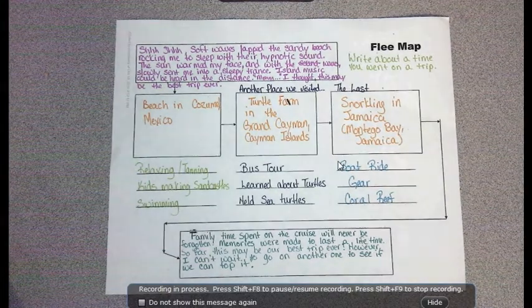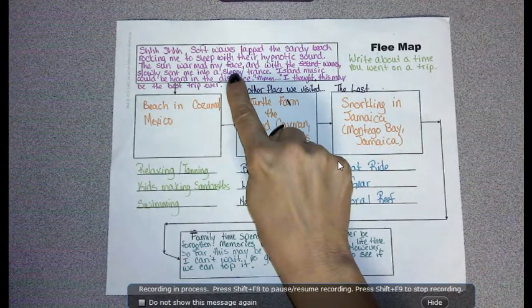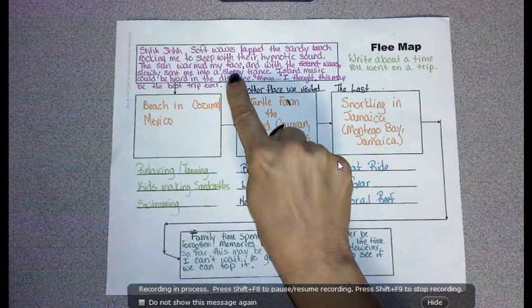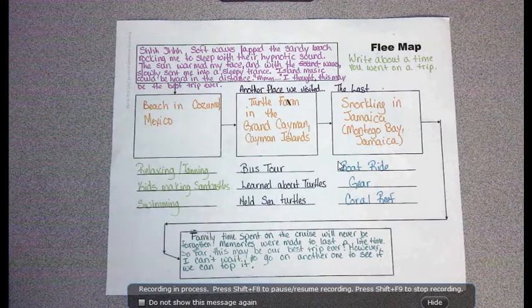Since we already have our introduction written, all I have to do is transfer it to my paper. Of course, I'm going to have to remember to indent on each of my paragraphs.